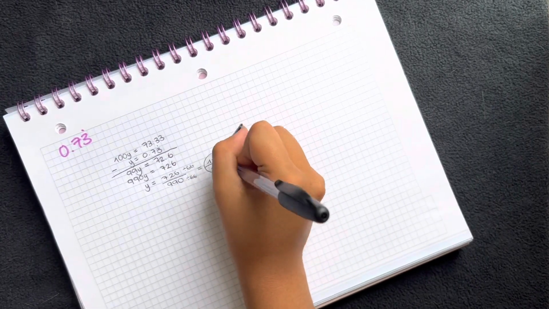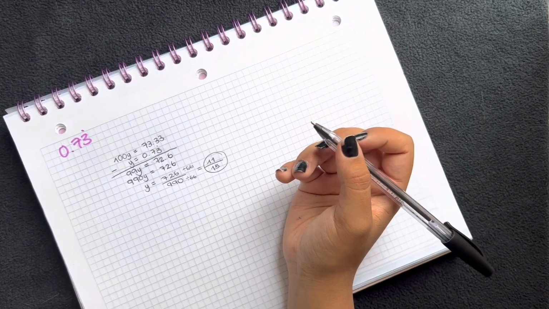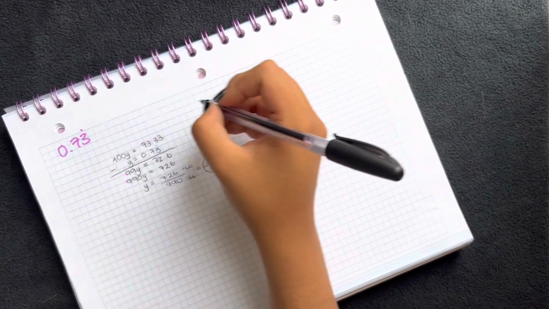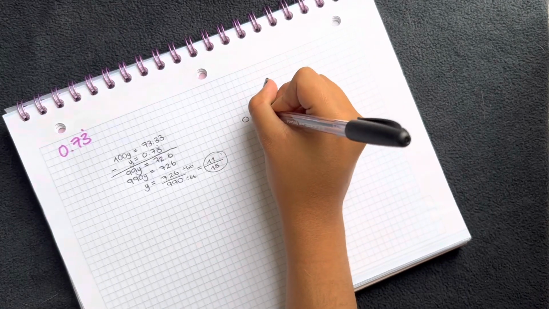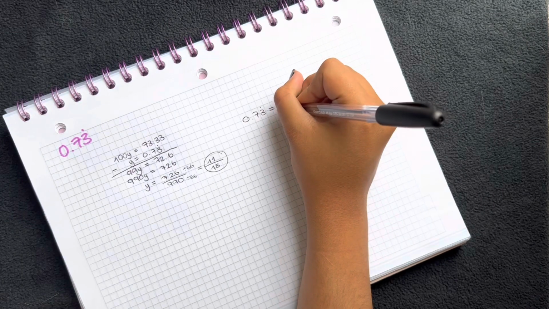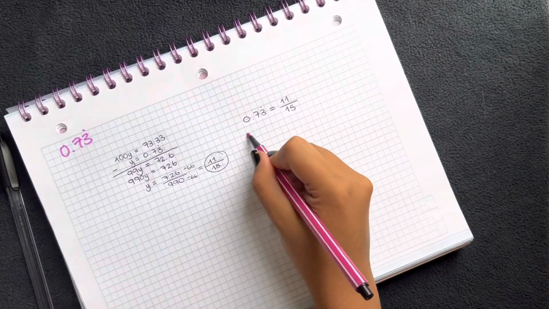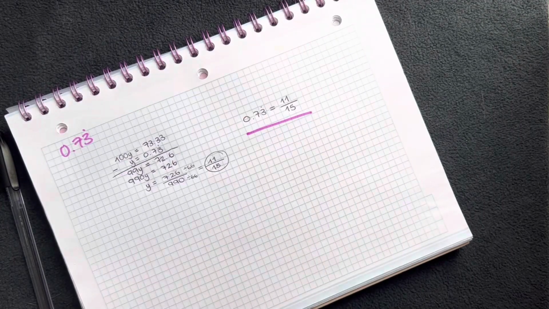That will be our answer. So we can say that 0.73 recurring is equal to this. That is our first part of this operation.